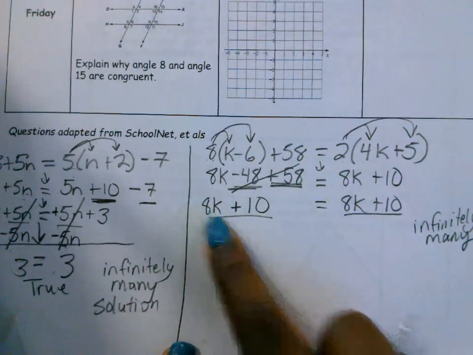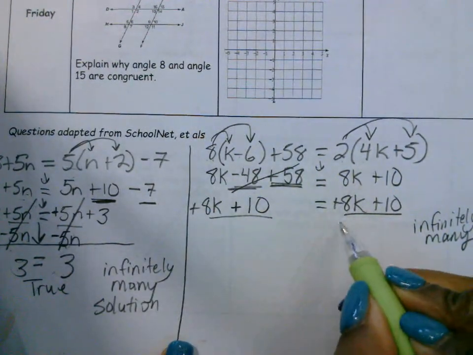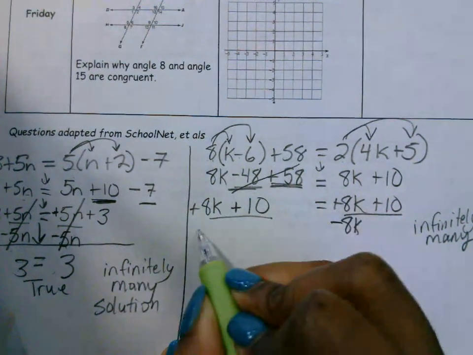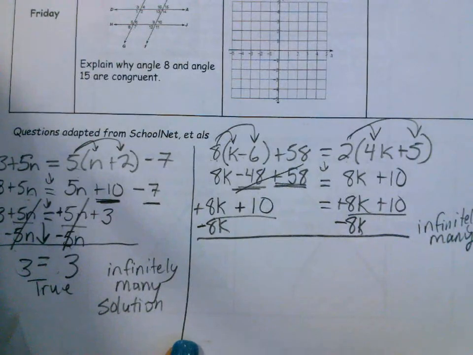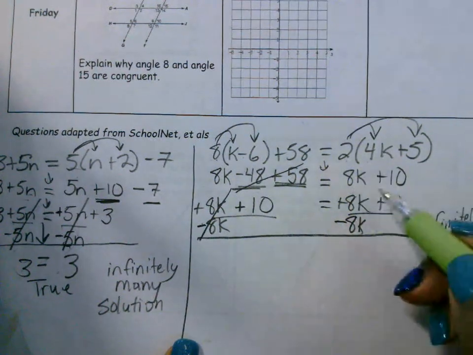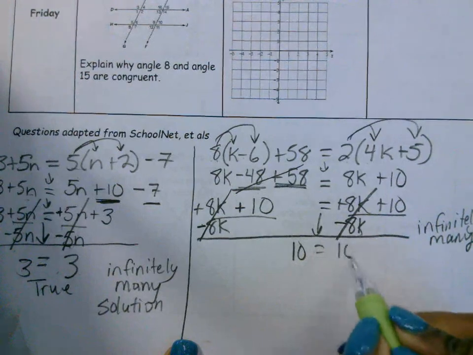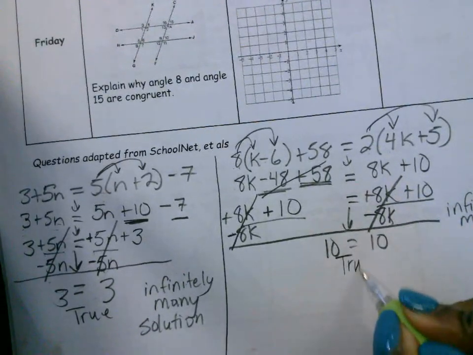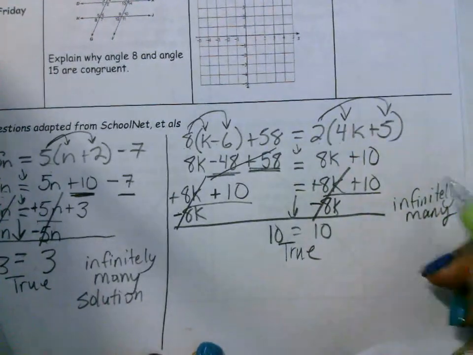Move the variables to the same side. They are both plus 8K. So the opposite of adding is to subtract 8K to move the variables to the same side. 8K minus 8K, 0. So you're left with 10 over here and 10 over here. You see how the variables are gone again? Just like over here, the variables cancel out. This is a true statement. The variables are gone, so you don't have just one answer, and it's a true statement, so it's infinitely many.